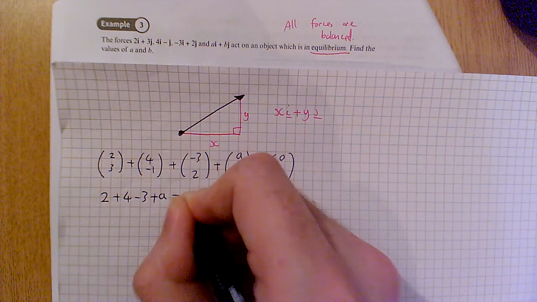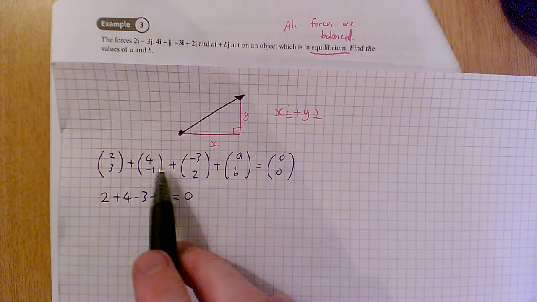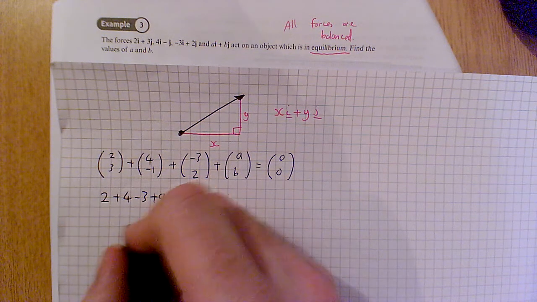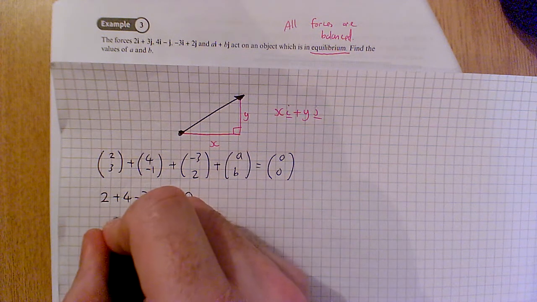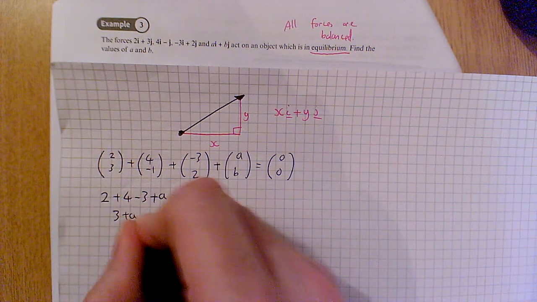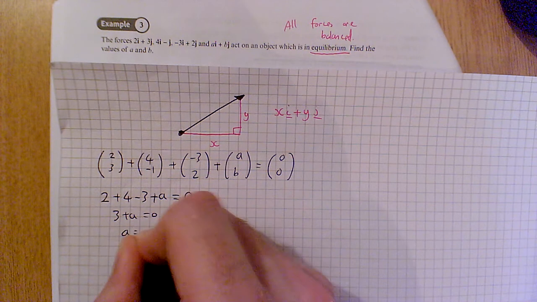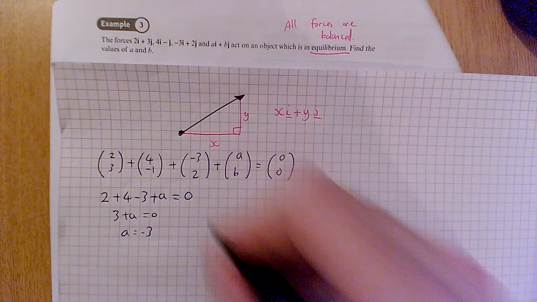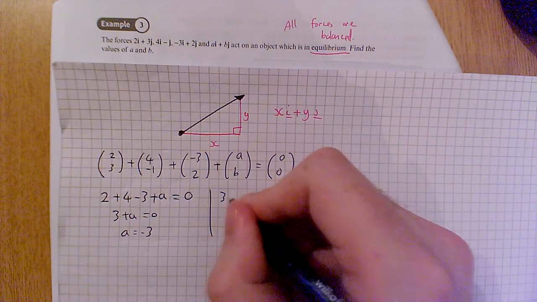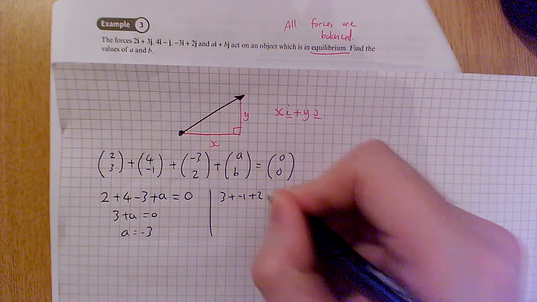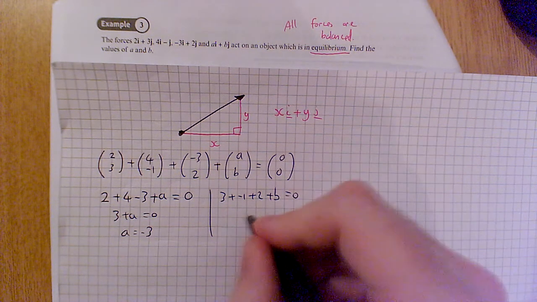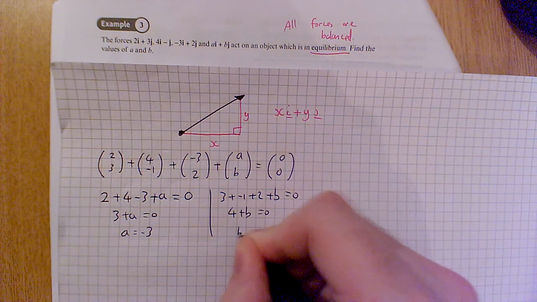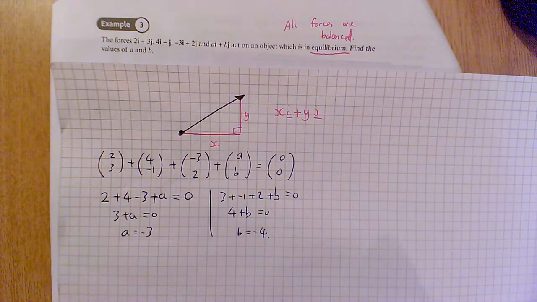So I can take the equation from the top line, my 2, 4, minus 3 and a, and that all adds up to make 0. So this is 3 plus a equals 0, so a must be negative 3. Meanwhile, we can look at the bottom line and we get that 3 plus minus 1 plus 2 plus b is equal to 0. And so this is 4 plus b equals 0. So b equals minus 4.